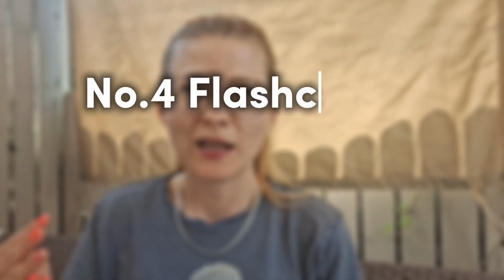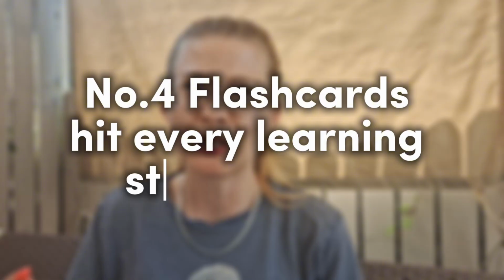Number 4, flashcards hit every learning style at once. One of the best things about flashcards is that they work for every kind of learner without you even trying. The picture speaks to visual learners. Saying the word out loud helps auditory learners. Acting it out gets kinesthetic learners moving. The magic happens when you combine them.